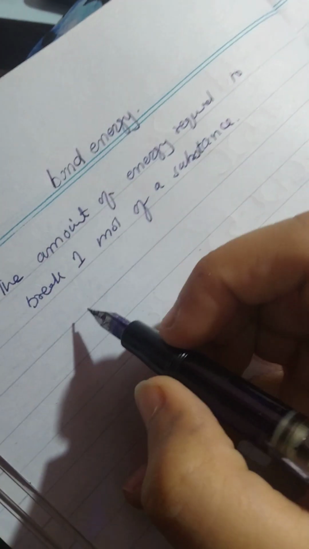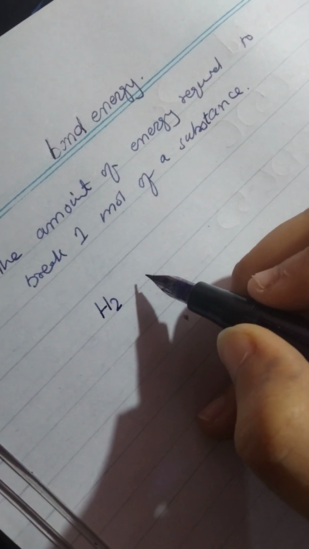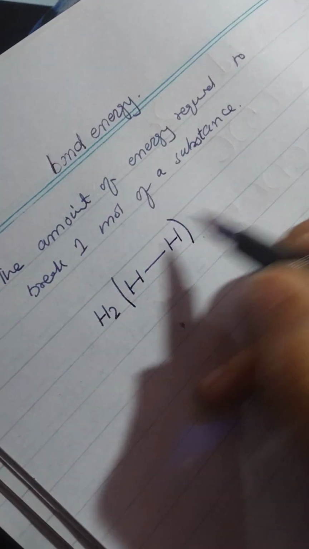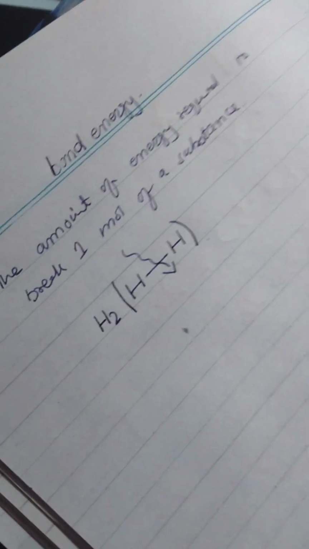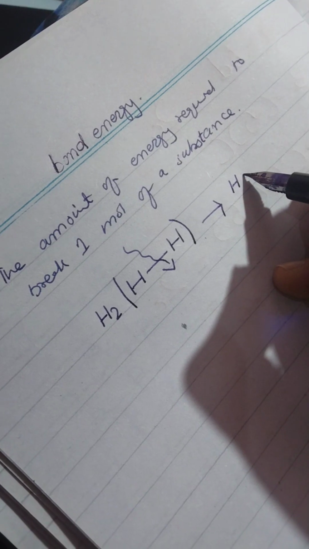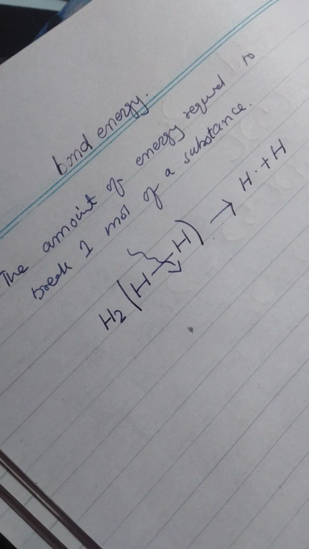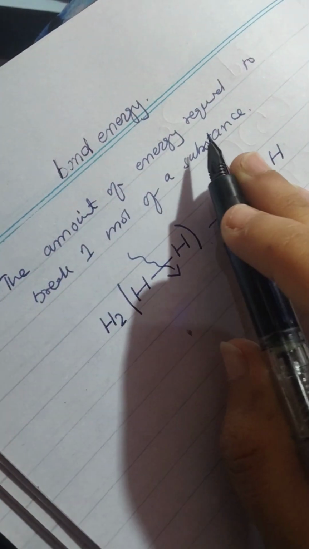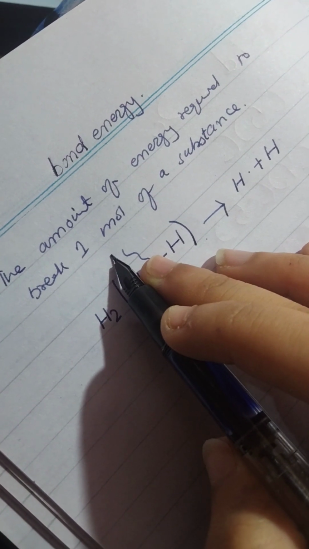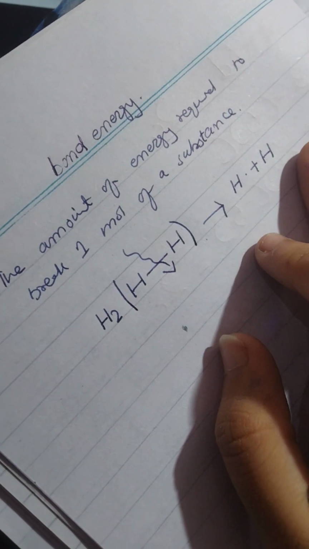Consider that we have a molecule, H2. In order to break this bond we require some energy, so we will give some energy and then it will dissociate. Basically, the amount of energy which is required to break a bond of 1 mole of a substance is called bond energy.